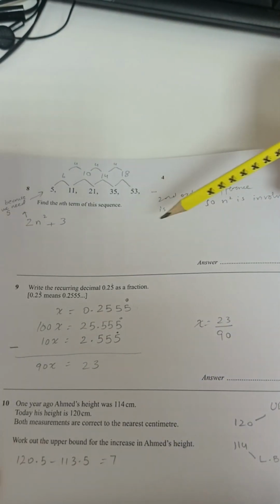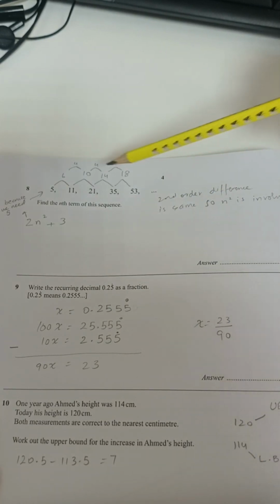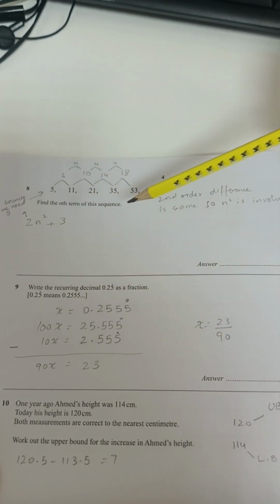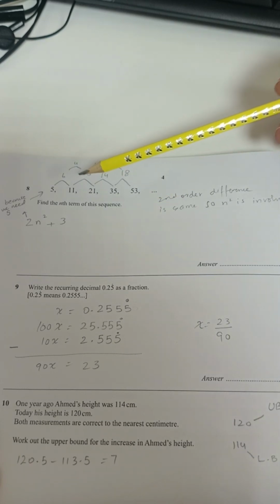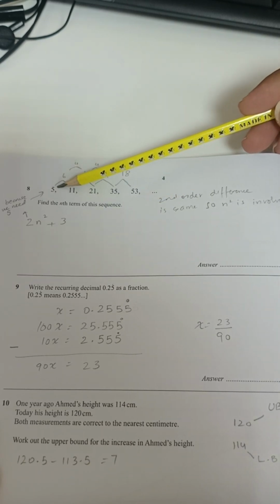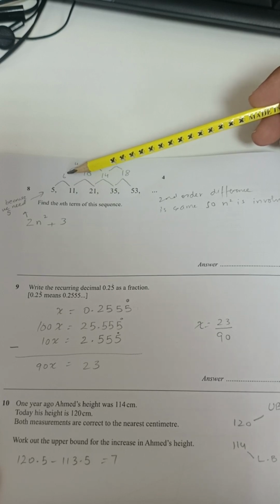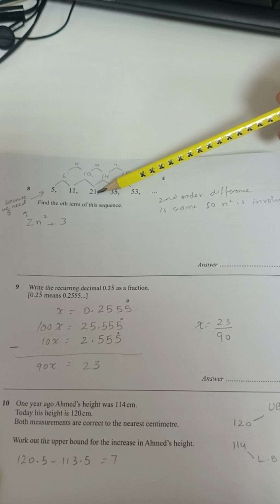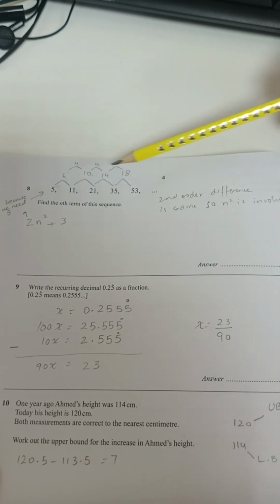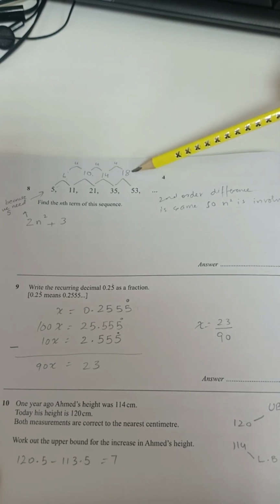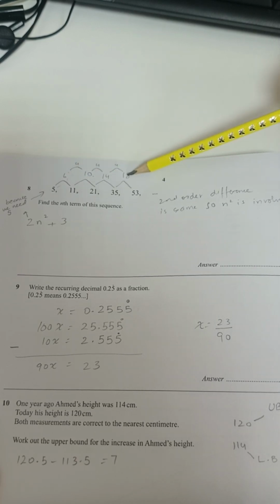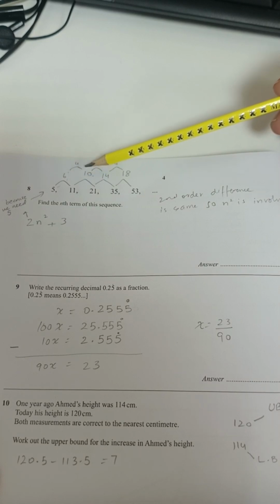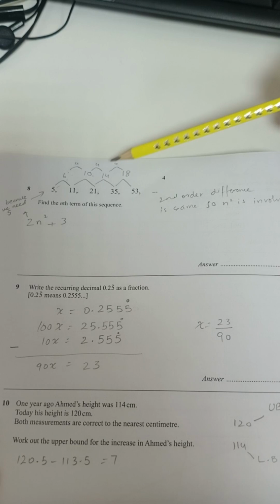Question number 8 says that it's given a set of numbers and it says to find the nth term of this sequence. So if you get the first order difference, the difference between 5 to 11 is 6. If you add 6 and 5, you get 11. Then if you add 10 and 11, you get 21. The next difference is 14, and then the other one is 18. Okay, and then if you get the second order difference, the differences between the numbers are 4, 6, 10, 14, and 8. So they are giving us a difference of 4.